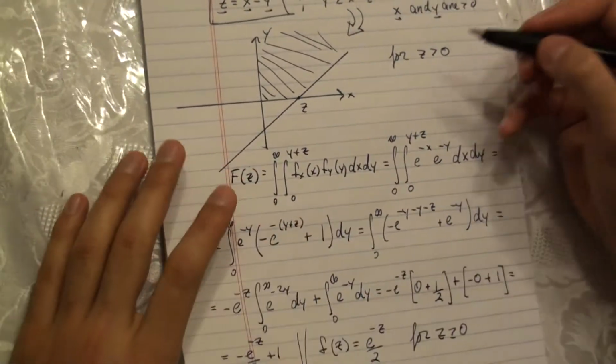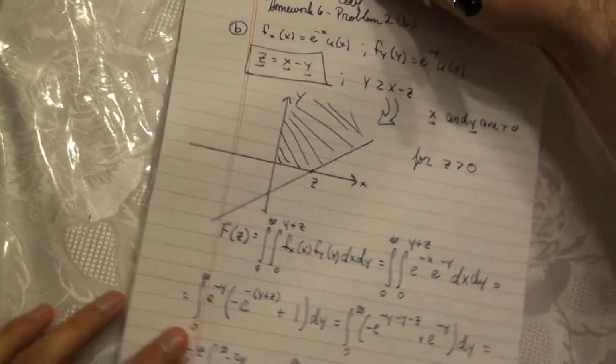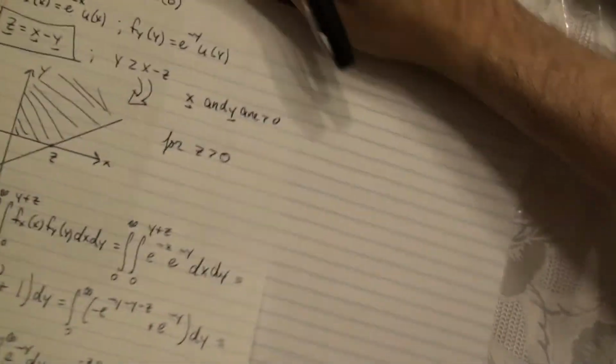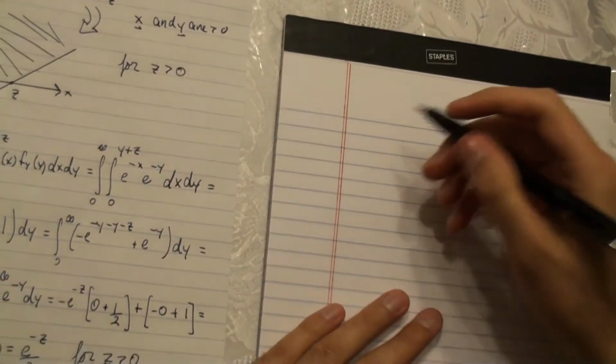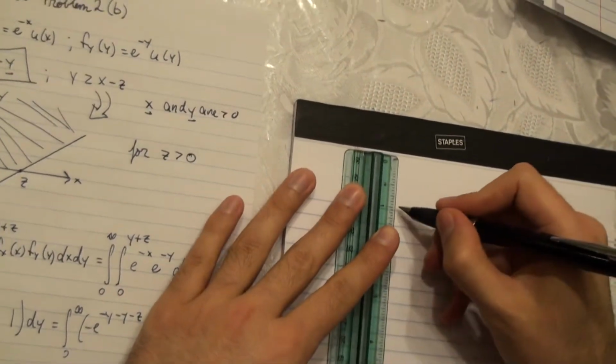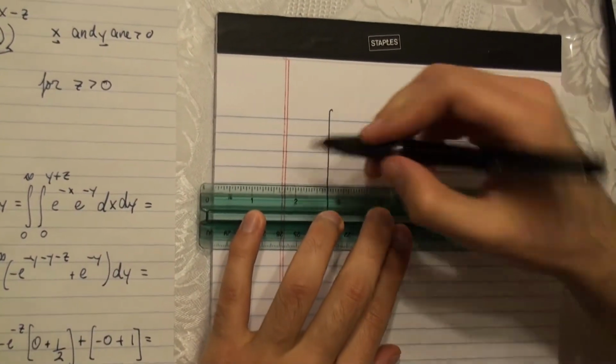But now we have to consider the case where z is less than 0. So let me draw my little axes over here.